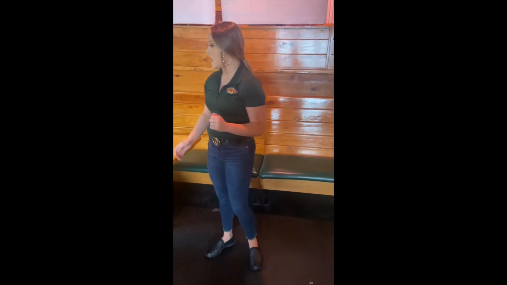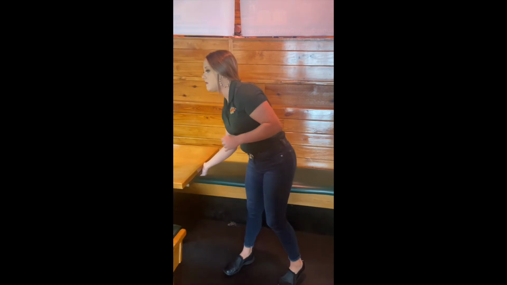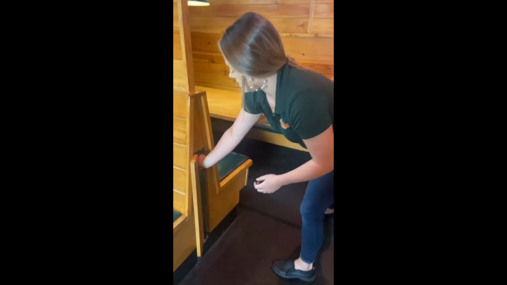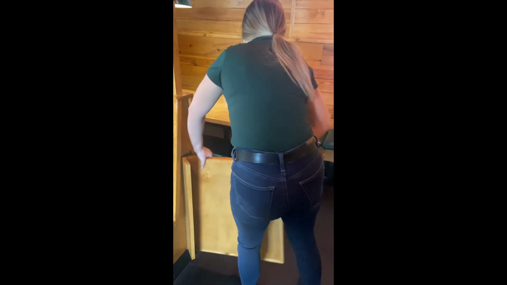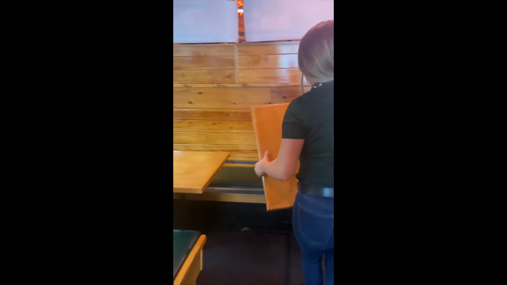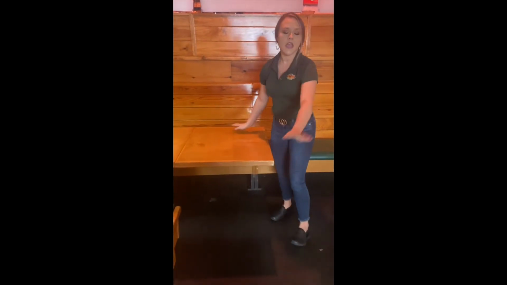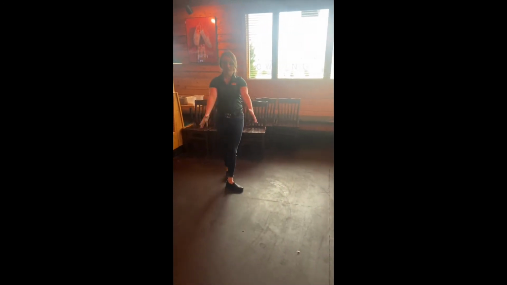When you bring a party back to the table and it's 8 or more, you're just going to extend it out. Pull that out, grab the tabletop, and grab a chair for the end of it. If they're in the back at the ones with this table here, we need to make sure that they're not trying to pull this table back and slide it out here.